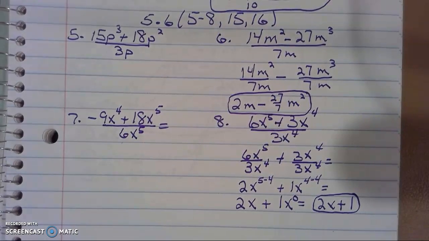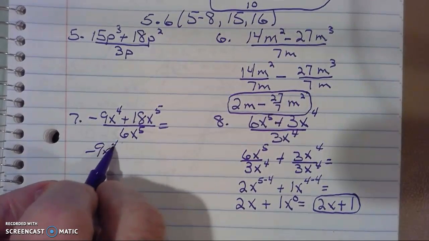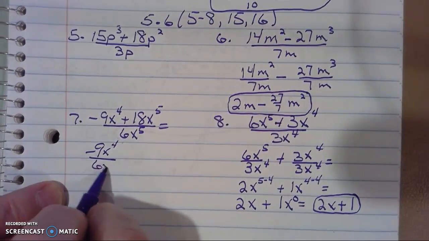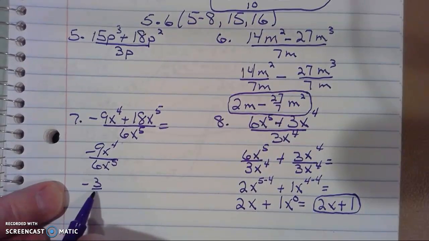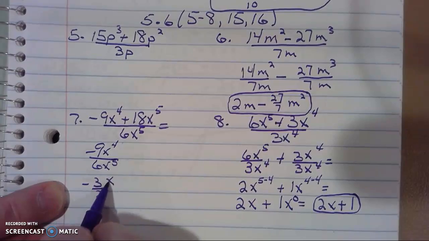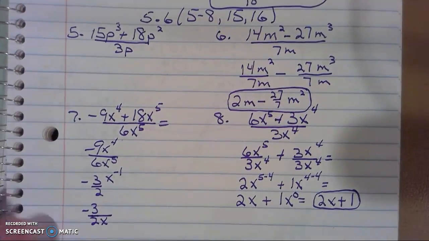So on that one, you're going to have negative 9x to the 4th over 6x to the 5th. You're going to have negative 3 over 2 and x to the negative 1st. And so negative 3 over 2, but that x will go down to the denominator.